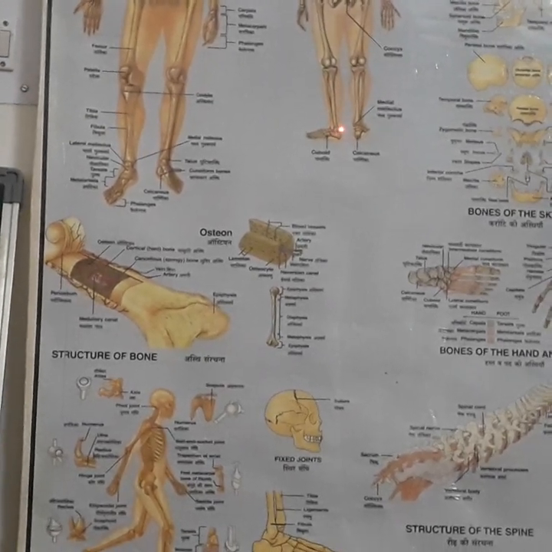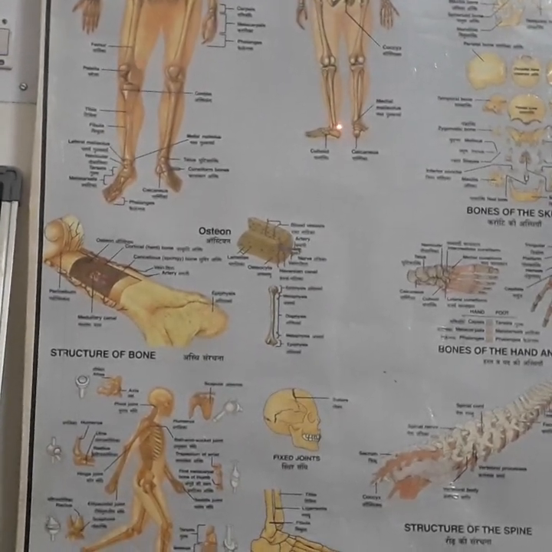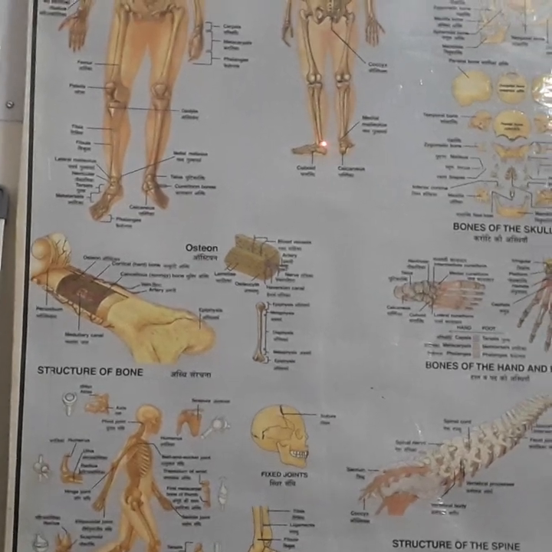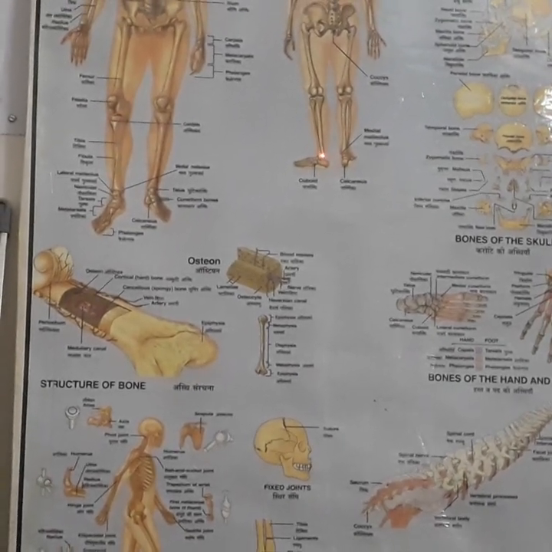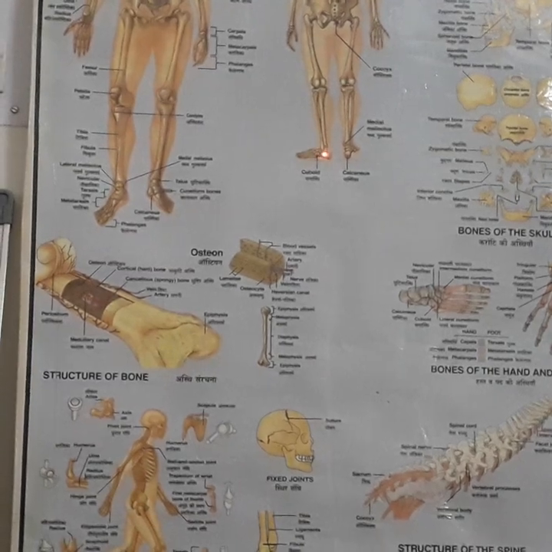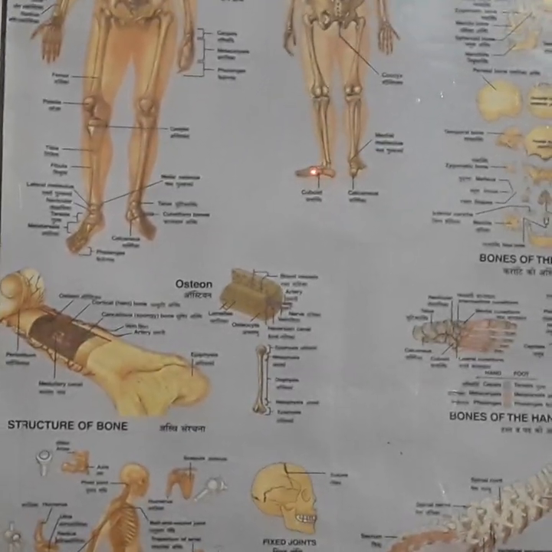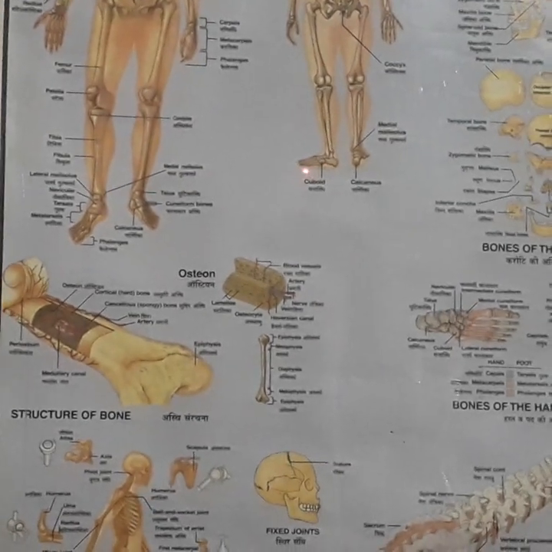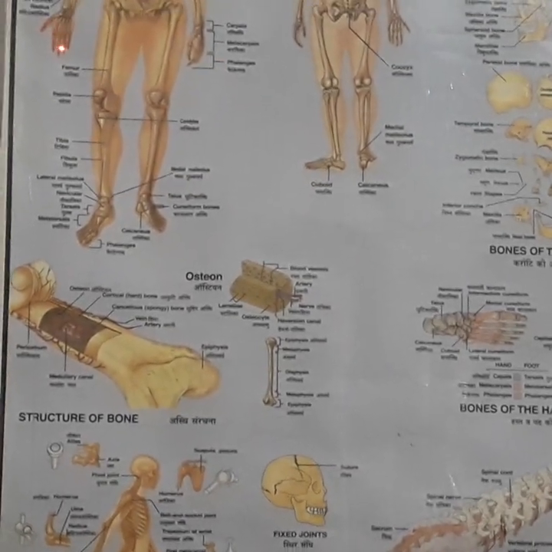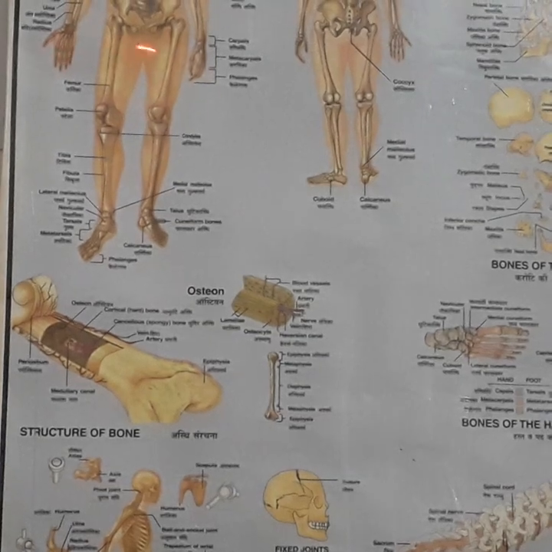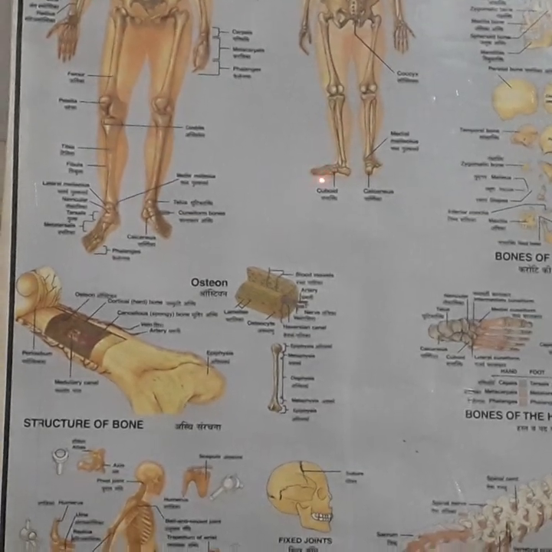Then here you can see the tarsals. Tarsals have 7 bones. Metatarsals have 5 bones, and the phalanges, similar to the upper limb, are 14.